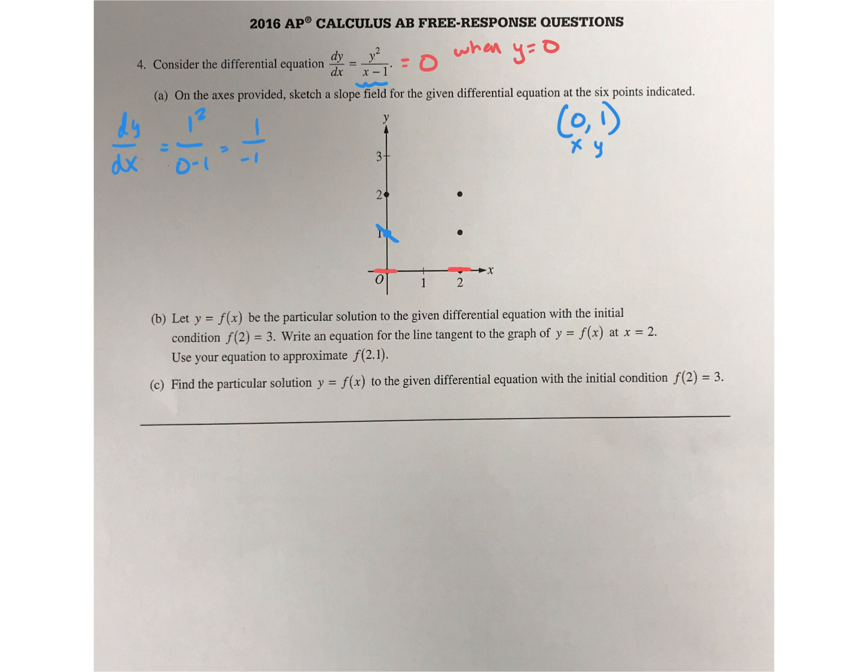And then up next, let's get the point (0, 2). So that would look like 2 for y, so y squared would be 4. So it looks like a slope of negative 4. So it's going to be steeper, a lot steeper. Now they're not looking for exact on the AP test, they're just looking for, in relation to that other slope, is it more steep?